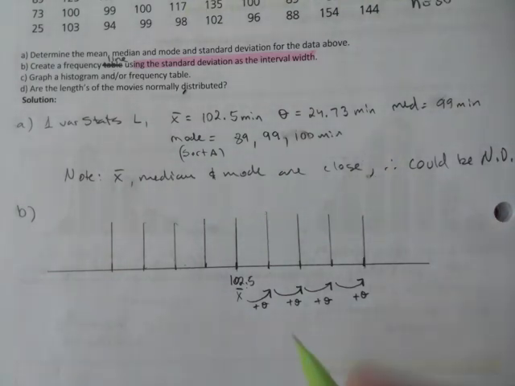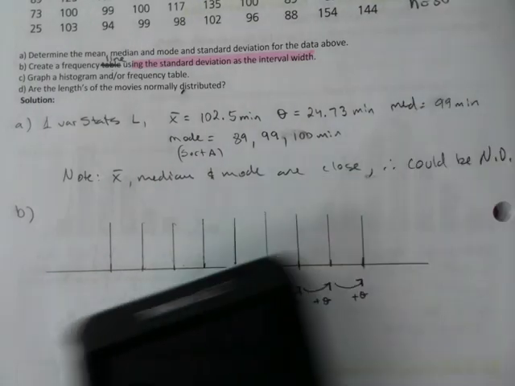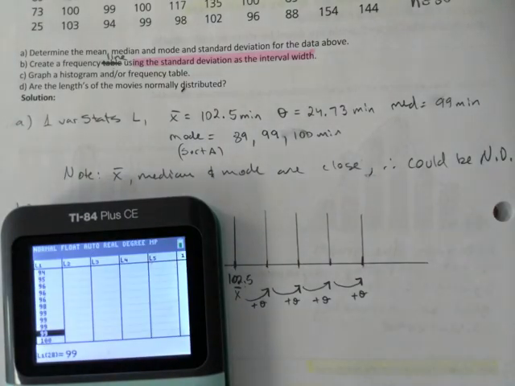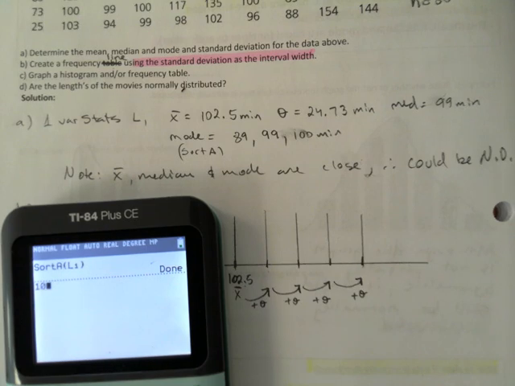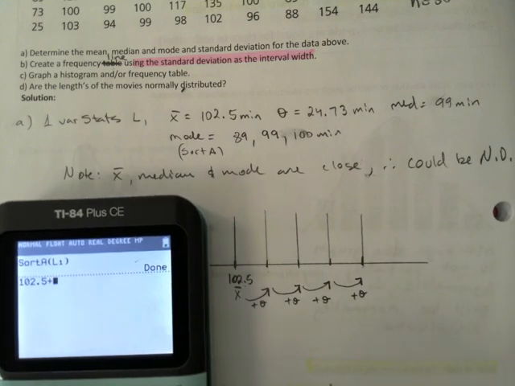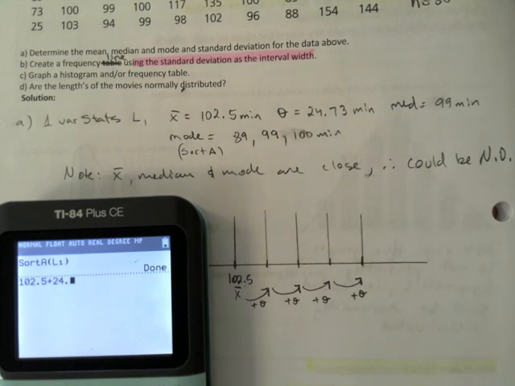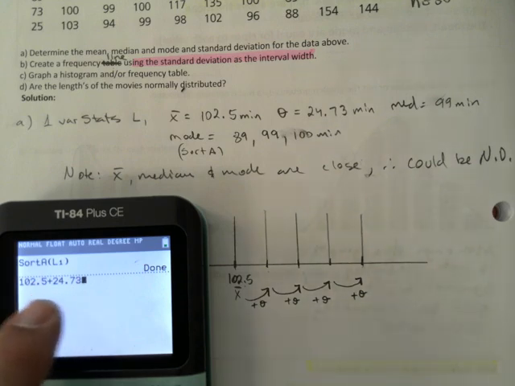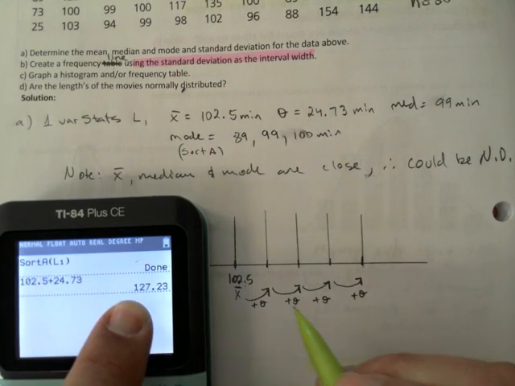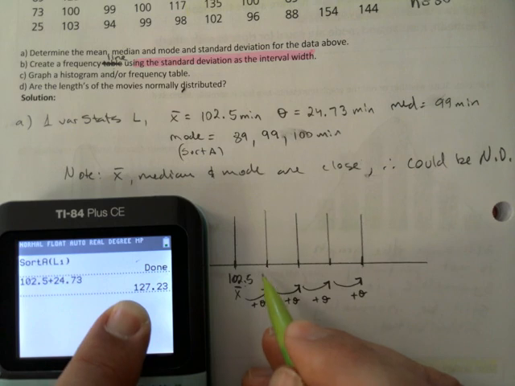Okay? So you grab your calculator, you have to be careful here. 102.5, and then you're going to add a standard deviation. What is our standard deviation? Look up, and not up in the ceiling, just look up here. 24.73. So you're going to add, you got to be very careful. The mean plus a standard deviation. Oh, it's going to be messy here.